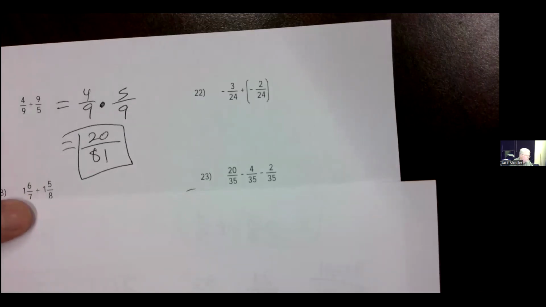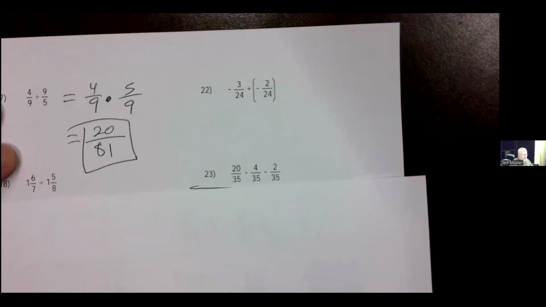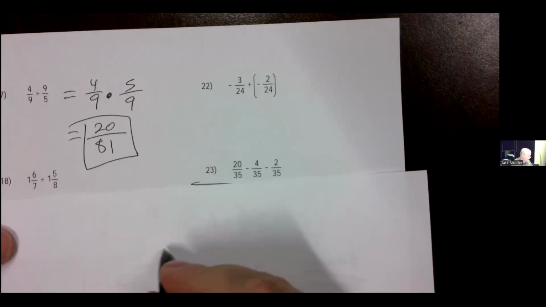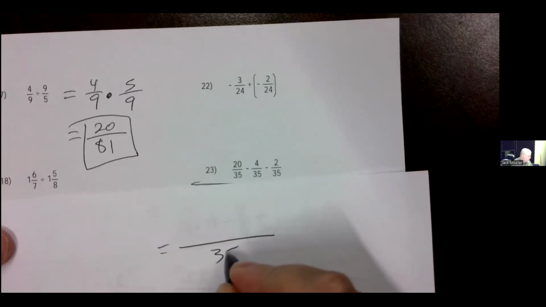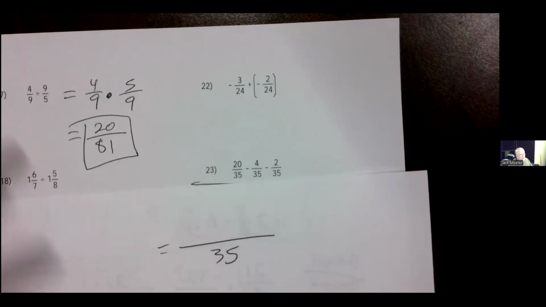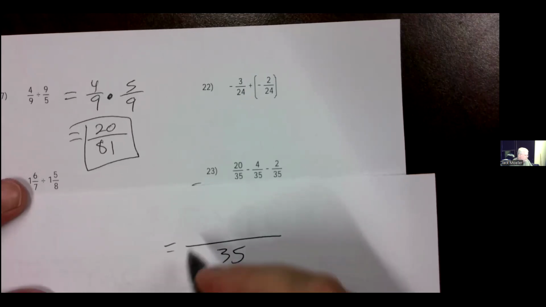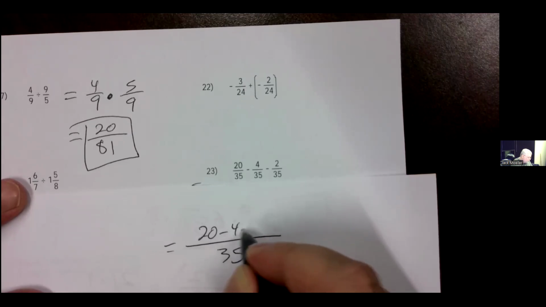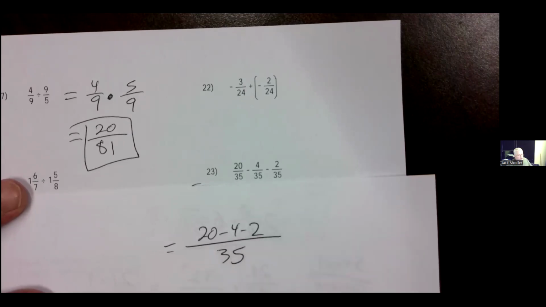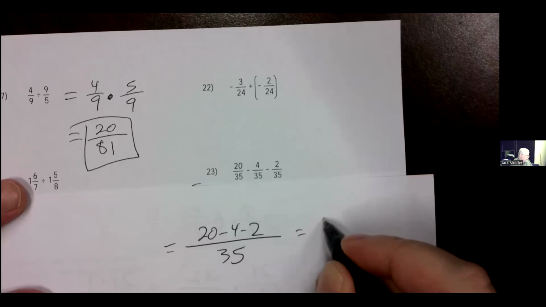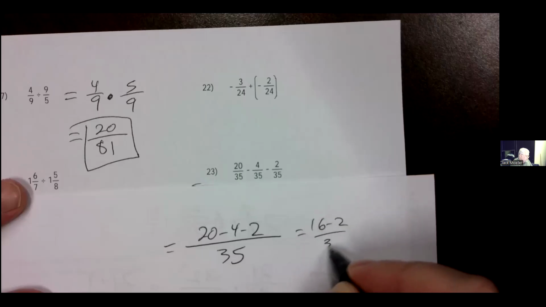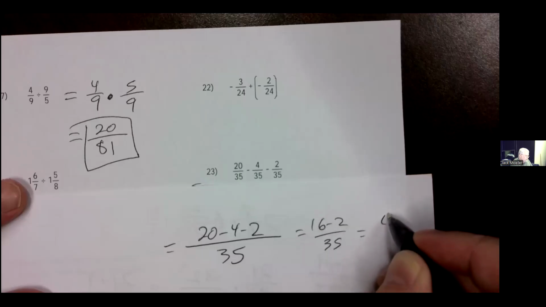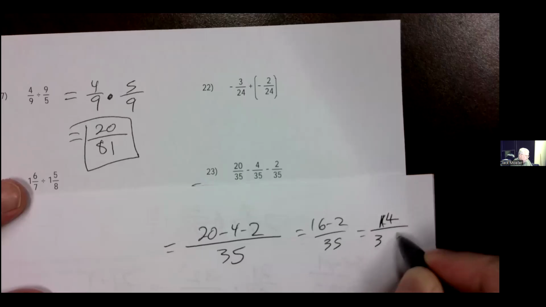How do you subtract multiple fractions? Well, again, they all have the same denominator, so we can actually just put this all over 35. Now, if you have multiple fractions like this, it might be helpful to write that step of what you're doing on top. So we are doing 20 minus 4 minus 2. And then that gives us 16 minus 2, or 14 on the top.